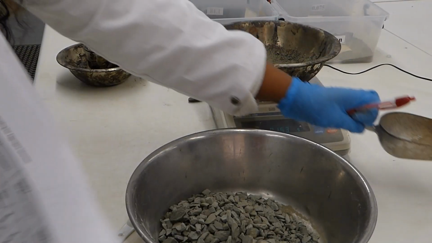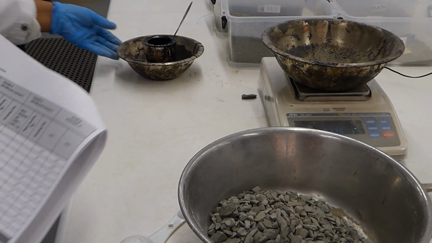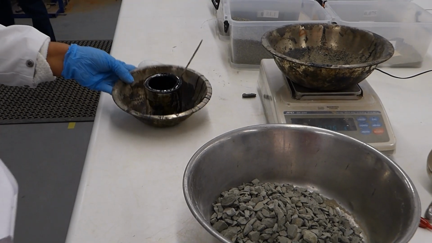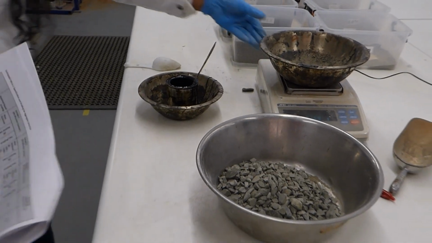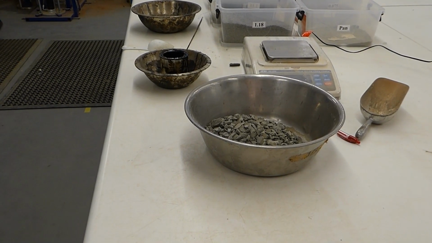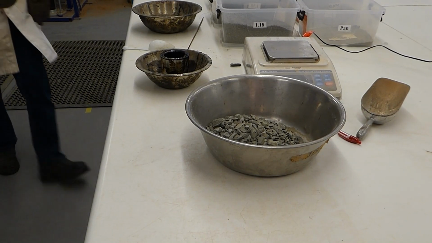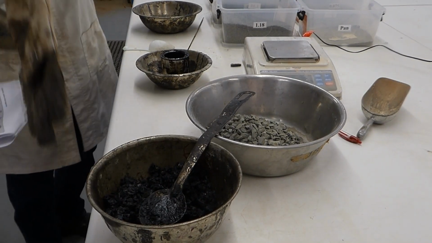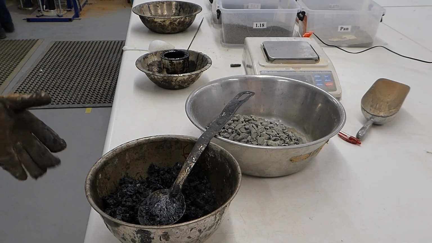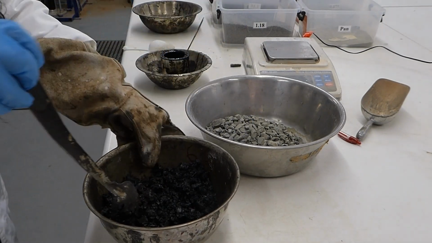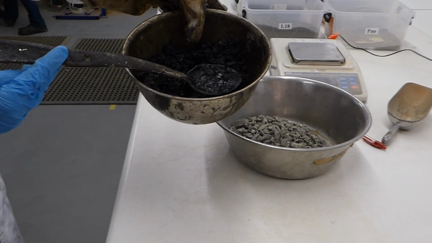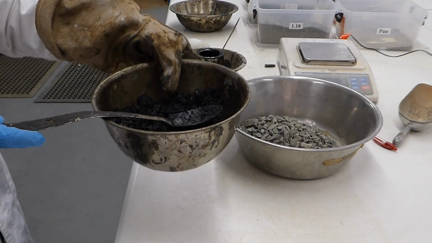Now we have to add 60 grams of bitumen. So this is hot bitumen, and we are going to add 60 grams of the bitumen and mix it in the mixture. When we add the 60 grams, your aggregate mix will look like this. Now it's hot, and we are going to use this to compact and get the cylindrical specimen for the other tests.